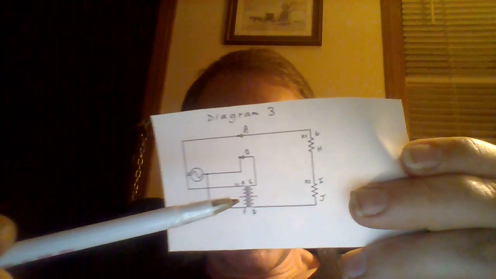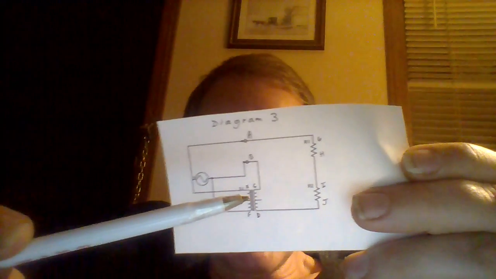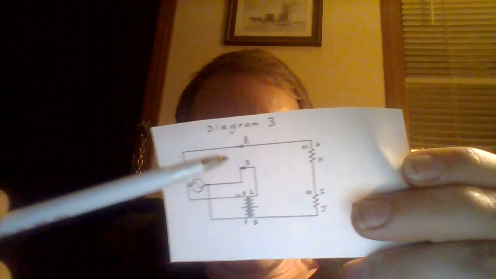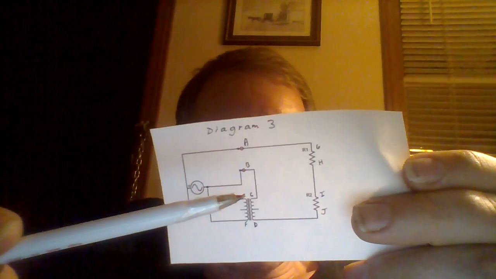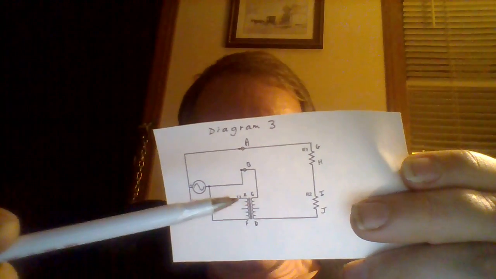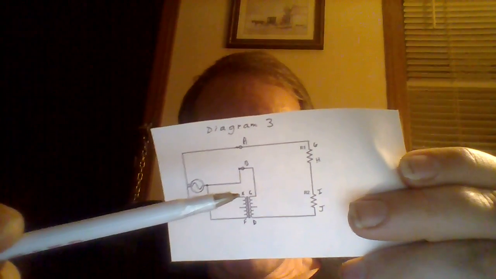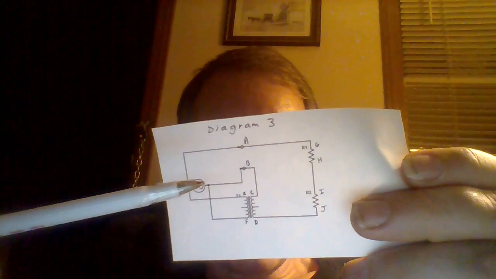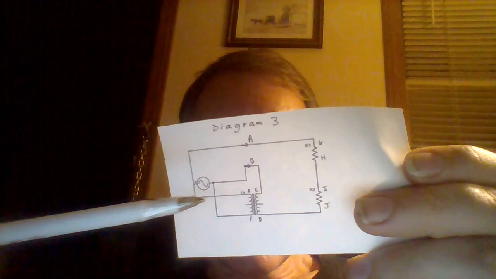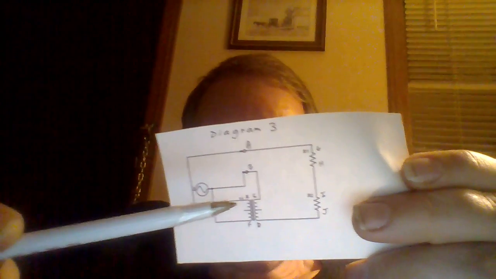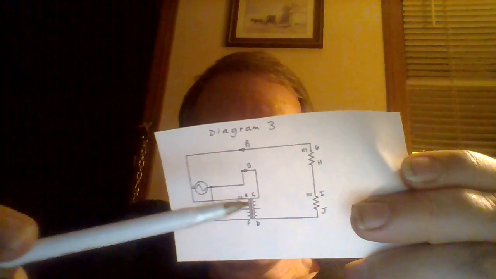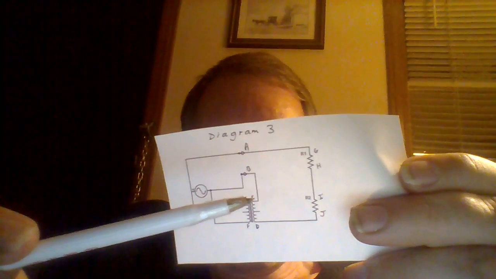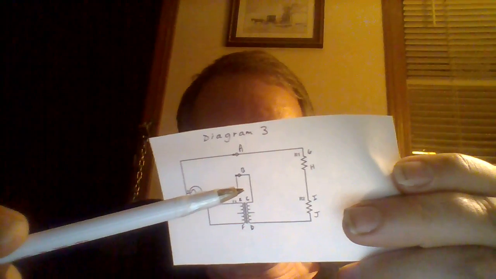And this isolation transformer isolates these two parallel branches, A and B, from C and D. And remember that B is connected to the negative, and C is connected to the positive. So now that they're isolated, they can't short out like I showed you in diagram 1, and cause that short-circuiting danger.